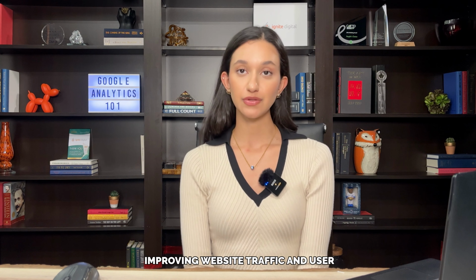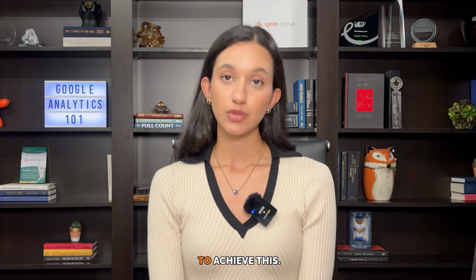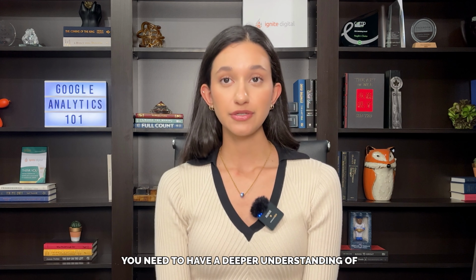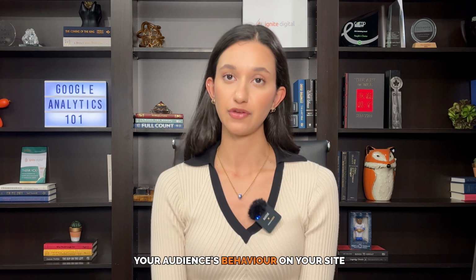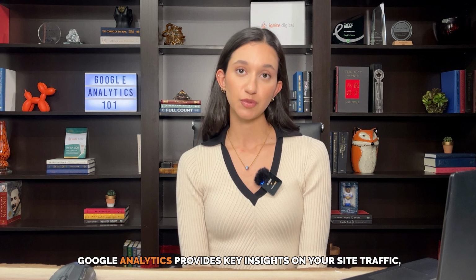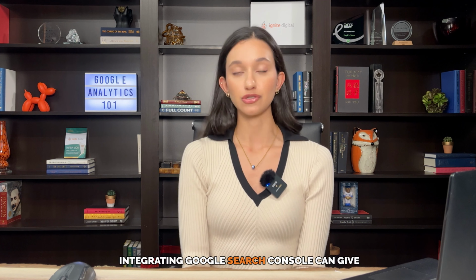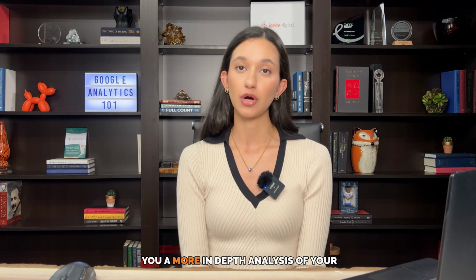As a data-driven marketer, improving website traffic and user experience should be your utmost priority. To achieve this, you need to have a deeper understanding of your audience's behavior on your site using web analytics. While Google Analytics provides key insights on your site traffic, integrating Google Search Console can give you a more in-depth analysis of your website's performance in Google Search.